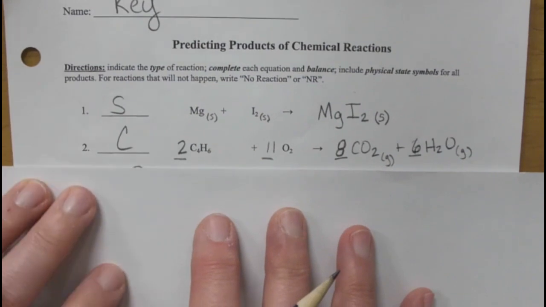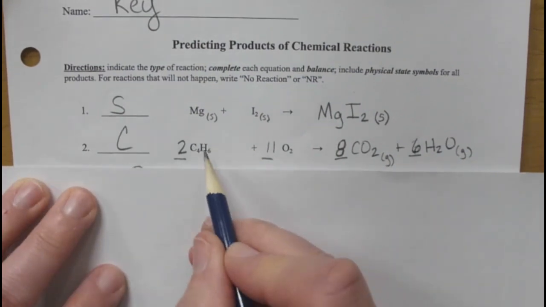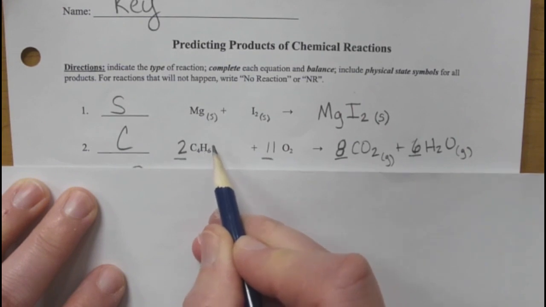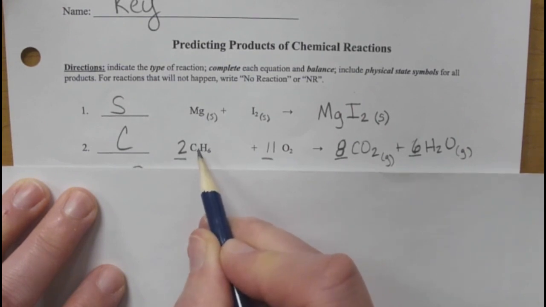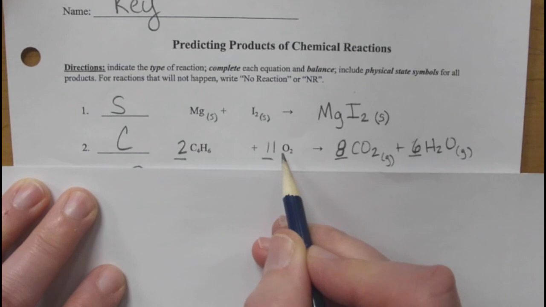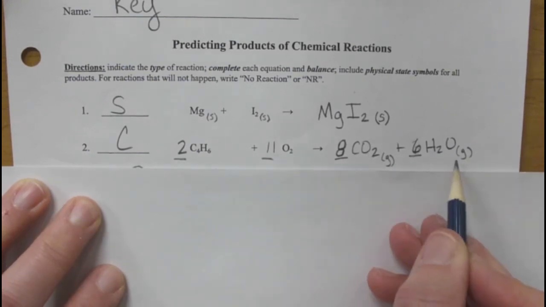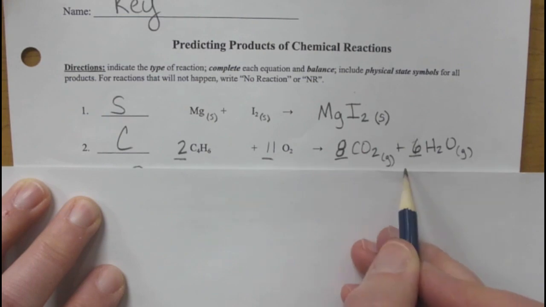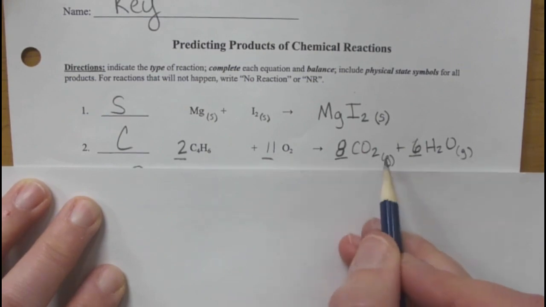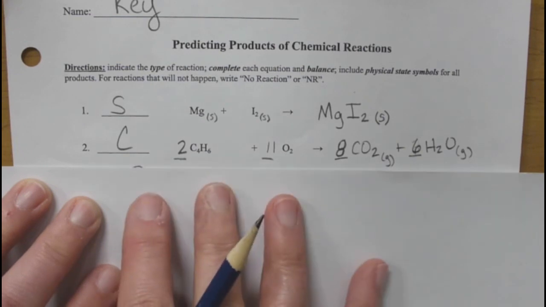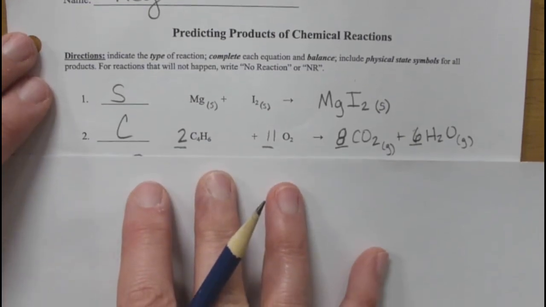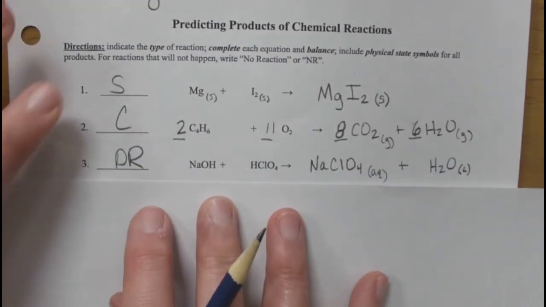The second one is combustion. How do we know that? Well, if you have some hydrocarbon, which is carbon and hydrogen combination, or carbon, hydrogen, and oxygen, like a sugar molecule here, plus oxygen gas, we always produce carbon dioxide and water. So that's what we have here. Of course, they're both going to be gases because, well, it's hot, it's on fire. And when we balance it, we get 2, 11, 8, and 6.